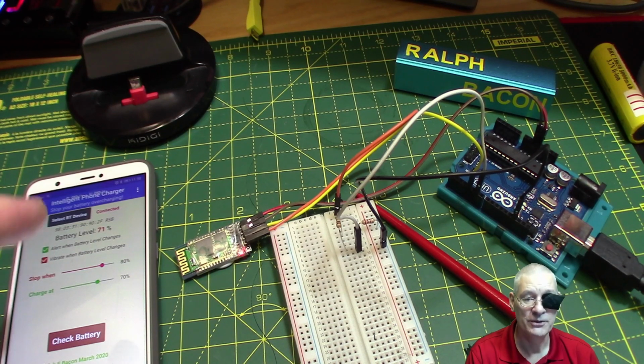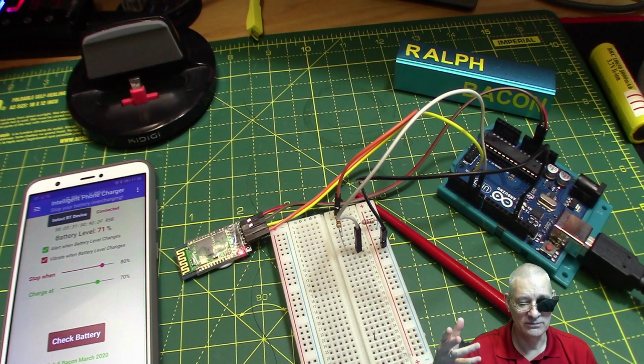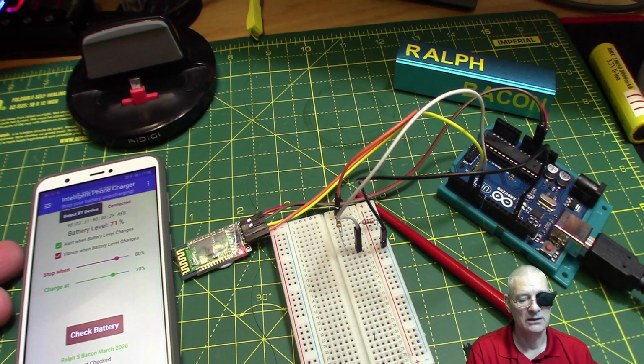Now, at the moment, I've got this down to every 10 seconds, which sounds a bit extreme, doesn't it? But for development purposes, it's fine. But in real life, I might do it every minute. But that means a whole minute could go by without you knowing something's wrong.